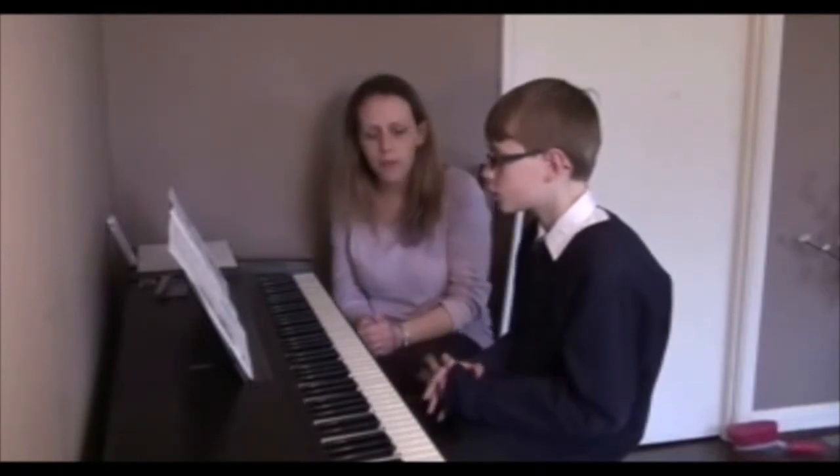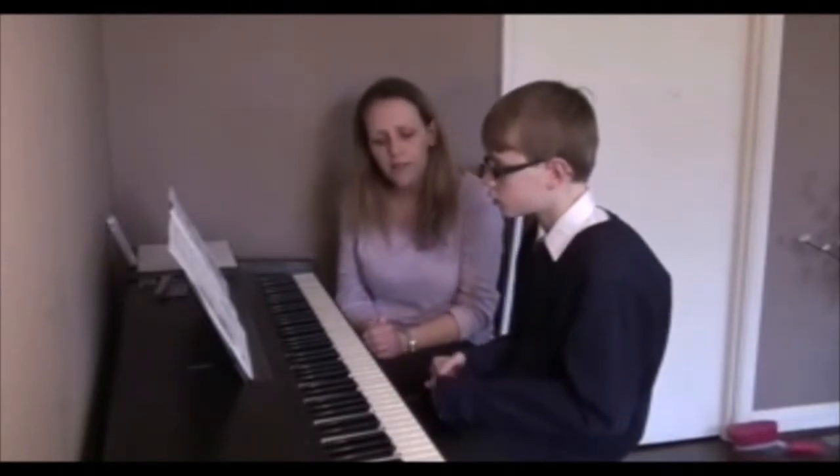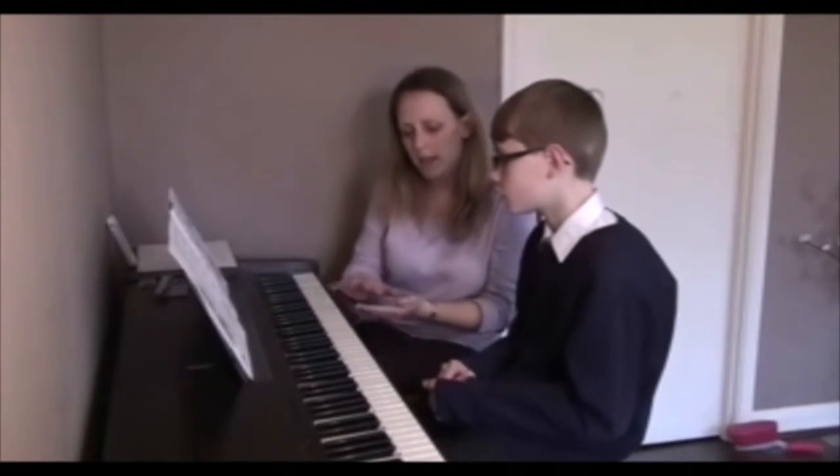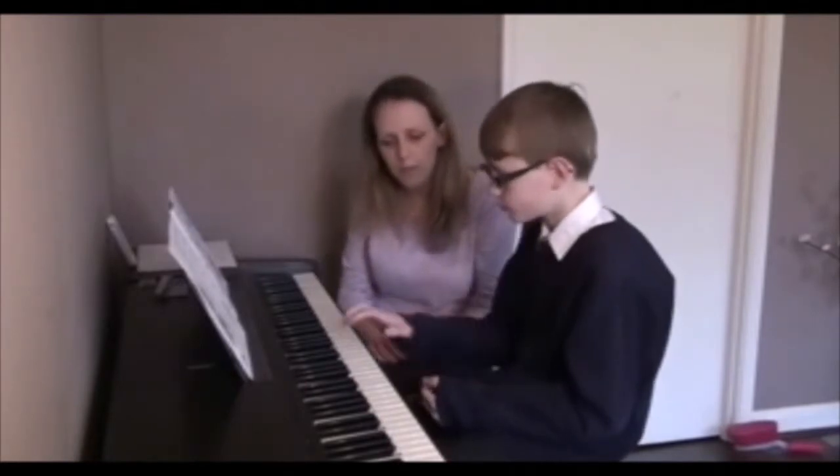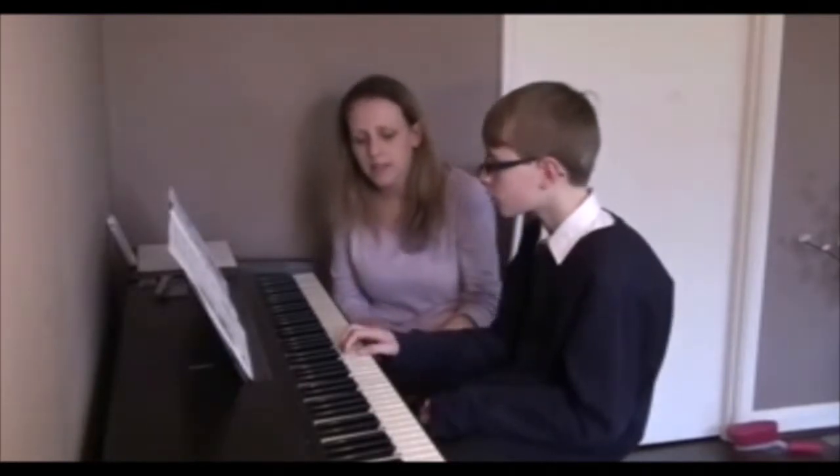Okay, so have a go at playing that one on C, and see if you can remember to hold your hand in the curved position and play it with your first finger, that's it.